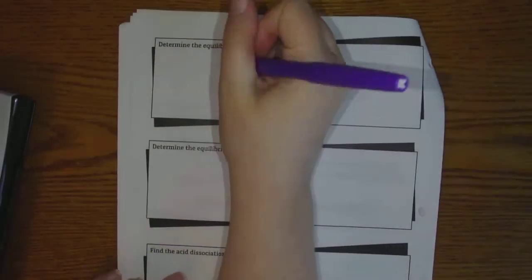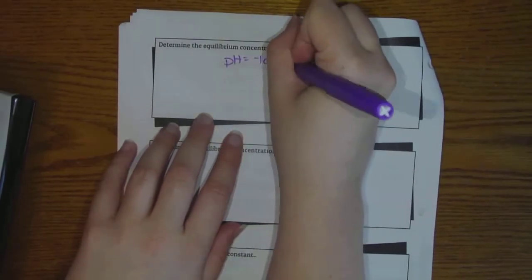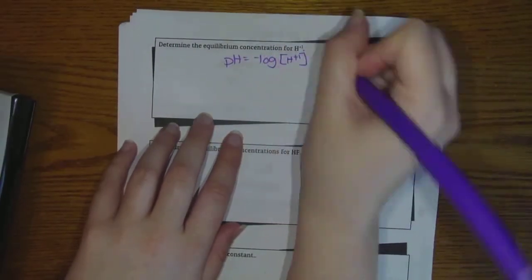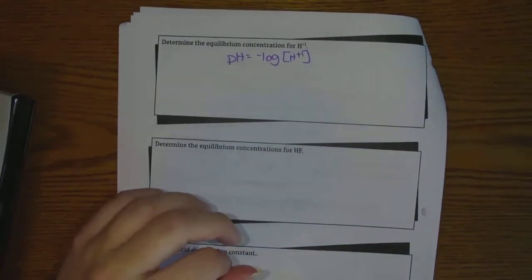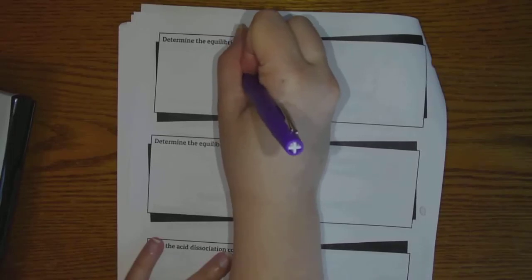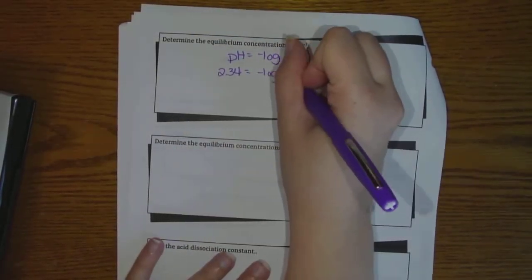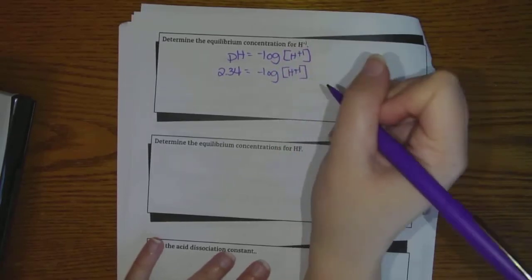Okay? So this we're going to find from the pH. So pH is equal to the negative log of the hydrogen ion concentration. So our pH was 2.34, which is going to equal negative log of our hydrogen ion concentration.